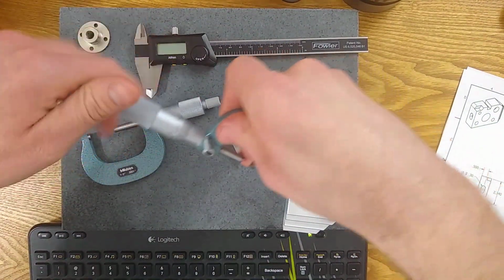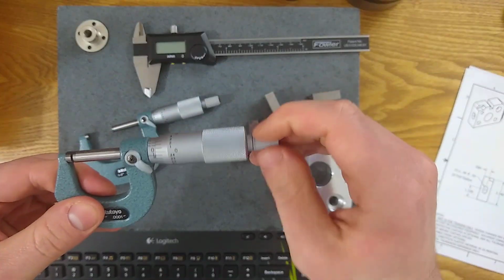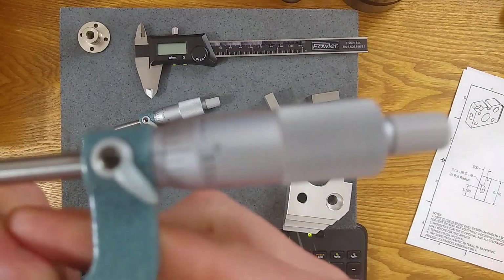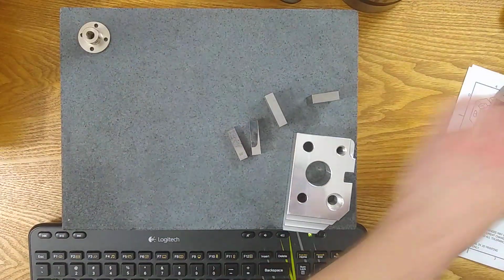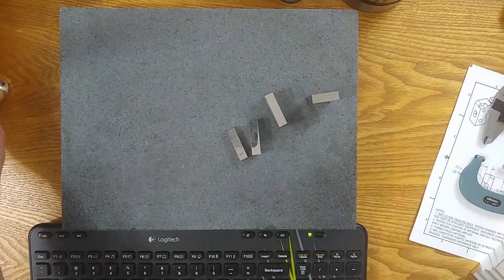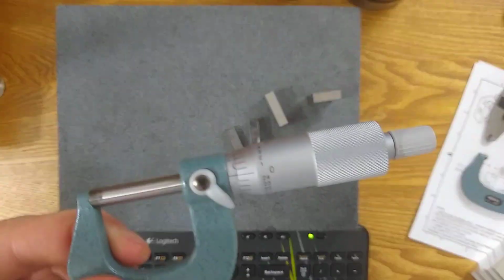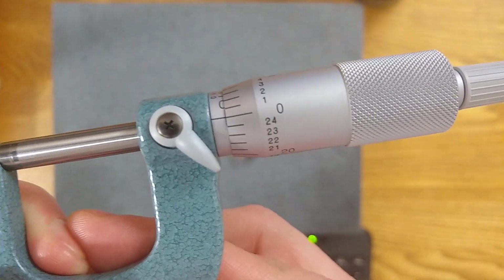So I will start at 0. And I will allow the camera to focus a little better by moving away some things. I think it focuses a little better when it's less on there. All right. Reading a 0 there.